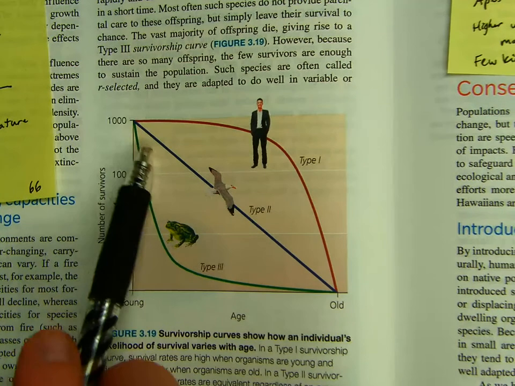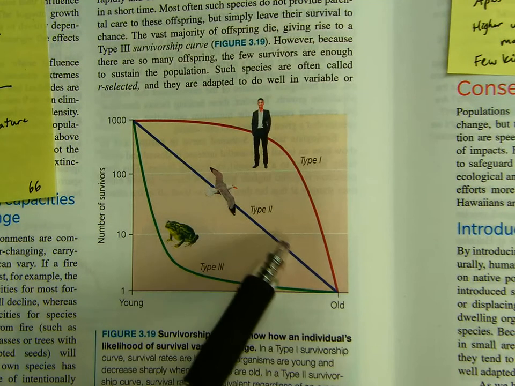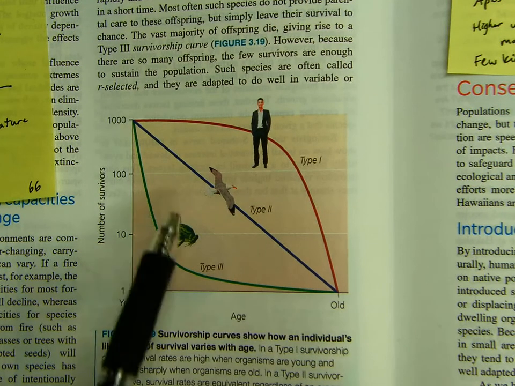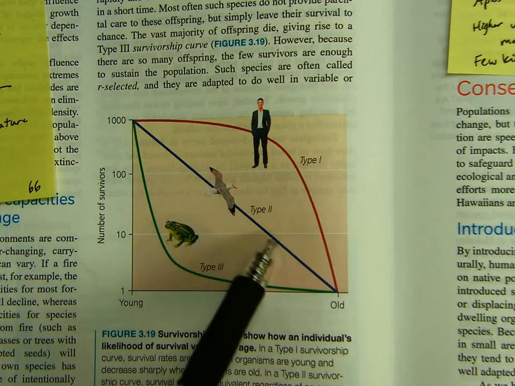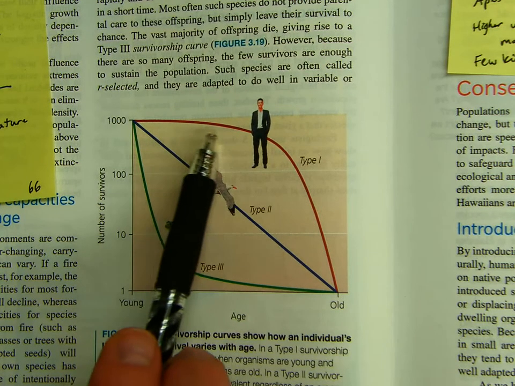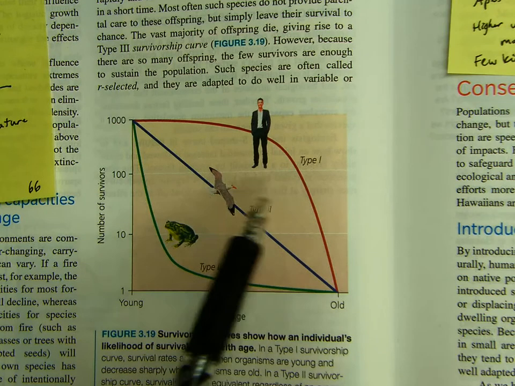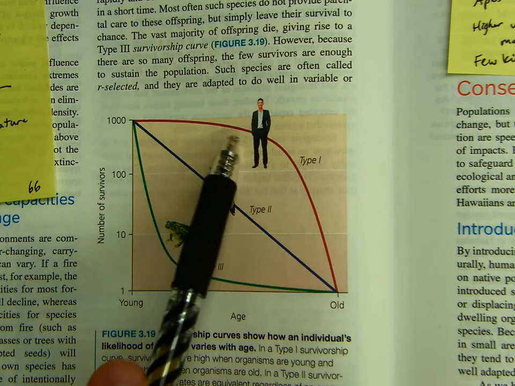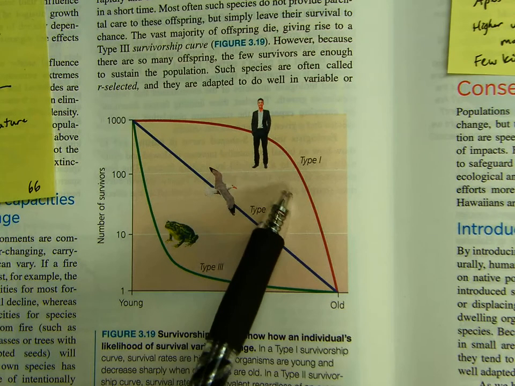Then there's a type 2 graph, where some of them live, some of them survive. It's kind of an even stretch along the way. Whereas with the higher up mammals, a lot of them live to old age. Again, we put a lot of care into our young and into caring for each other. That's a type 1 curve.